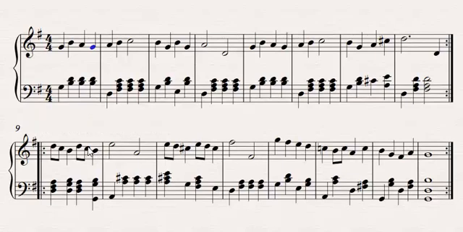Now let's talk about keys for a second. So you can see in this one that we modulate into D major by the end of the first section, and then we modulate back in the B section. So that's a fairly common pattern for binary forms. You go from 1 to 5, and then in the B section you come back from 5 to 1.